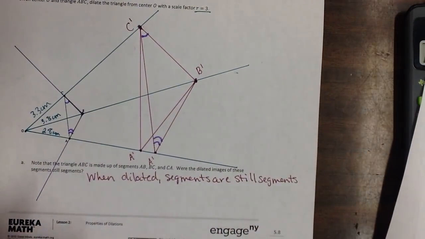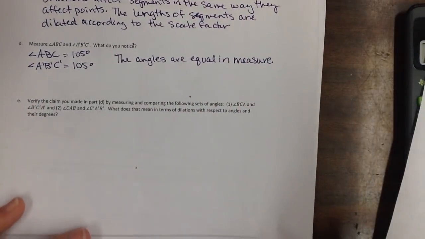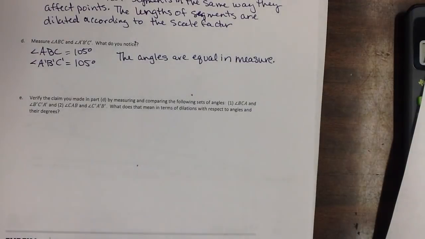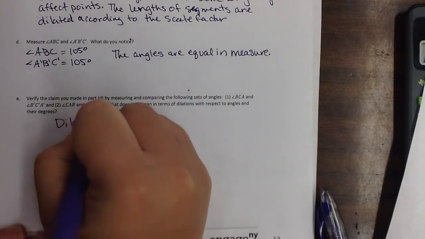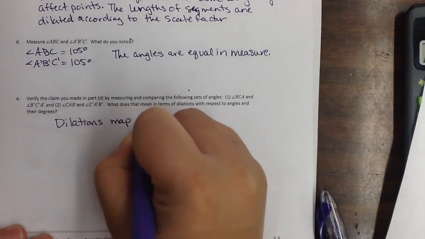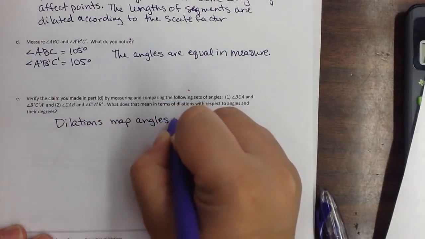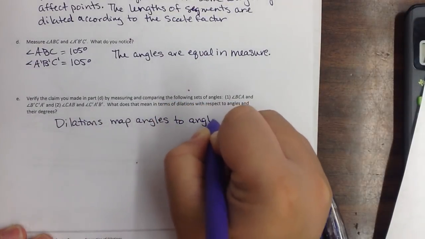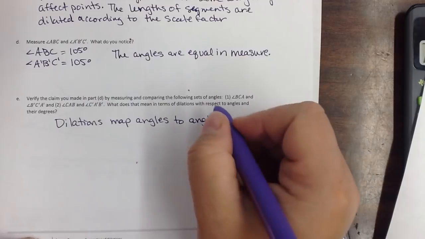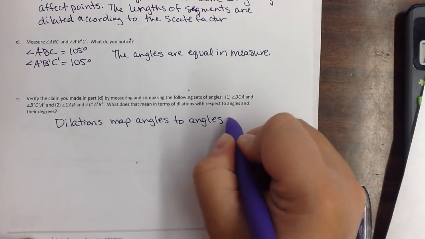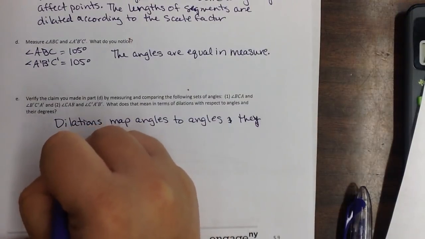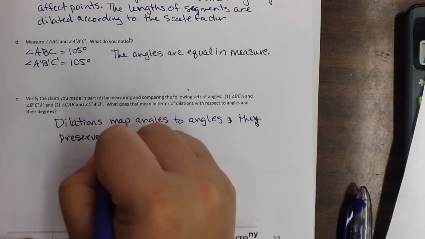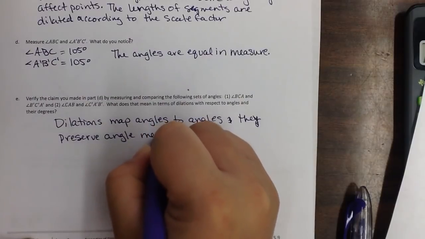Okay, so on E, I would say that dilations map angles to angles, and they preserve angle measures.